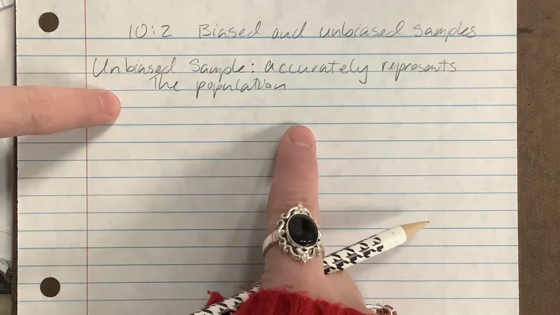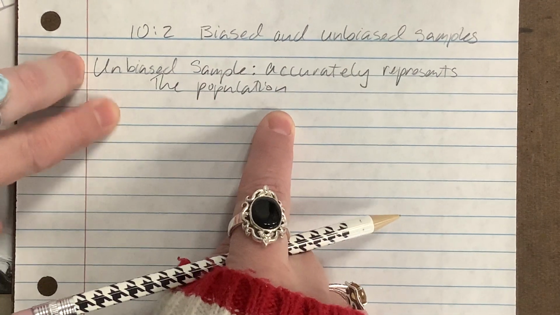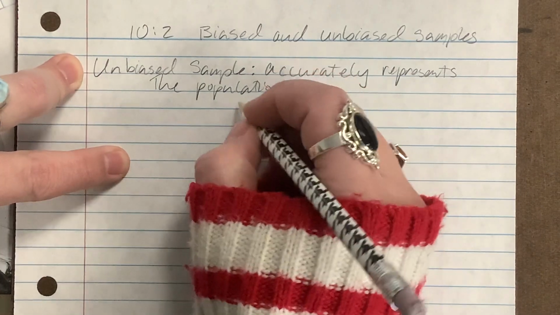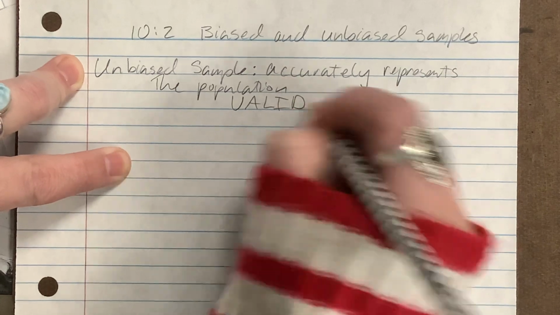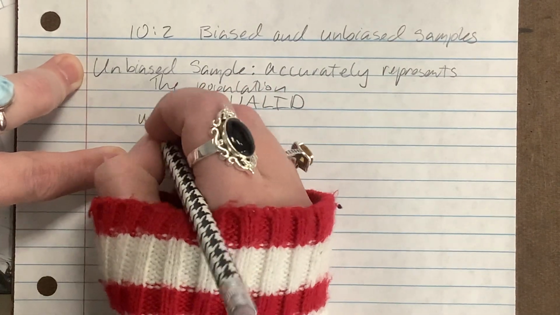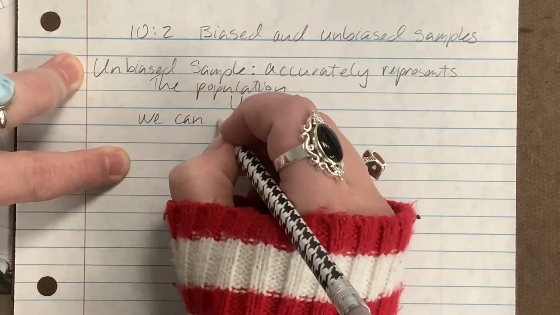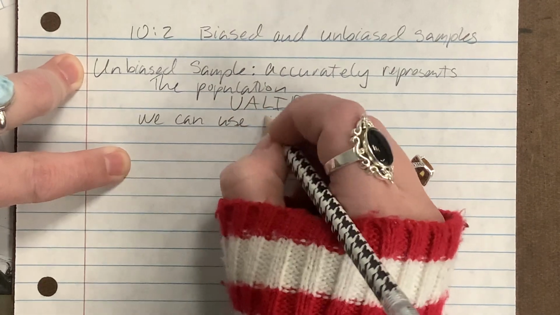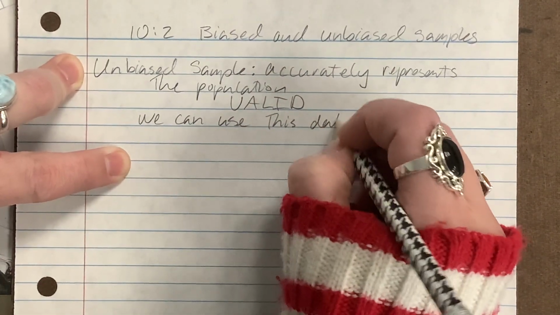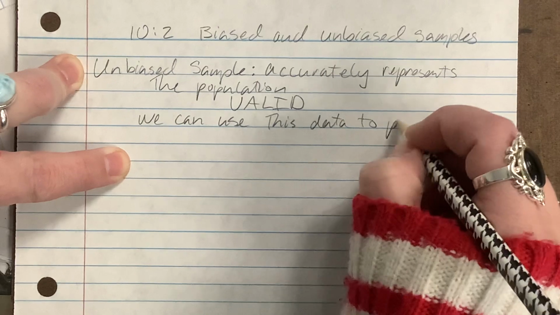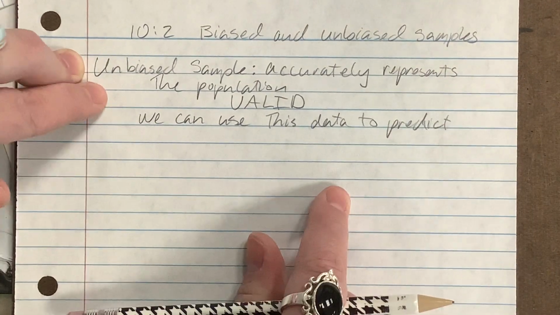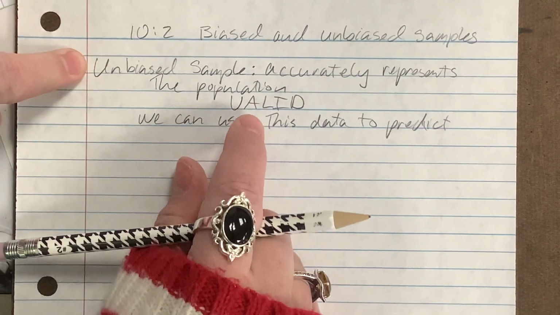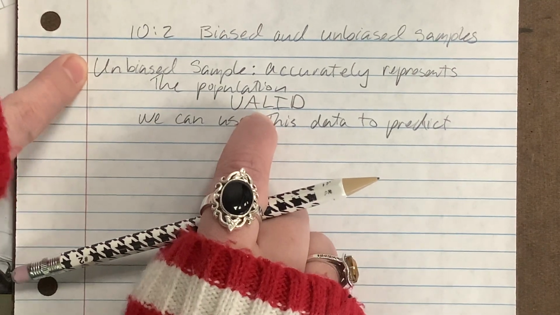Okay, so as long as we are representing the entire population, then this means it is valid, or we can use this data to predict, which is what we did yesterday. Okay, so unbiased, now notice unbiased goes with valid.